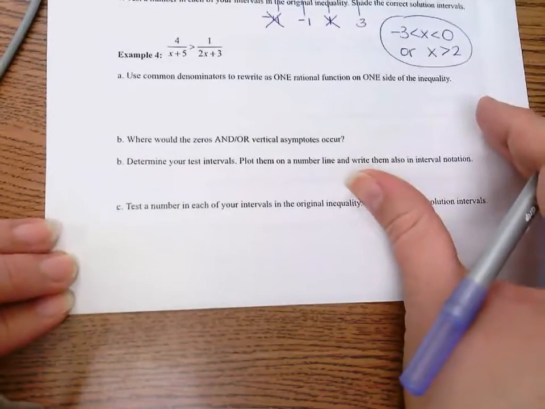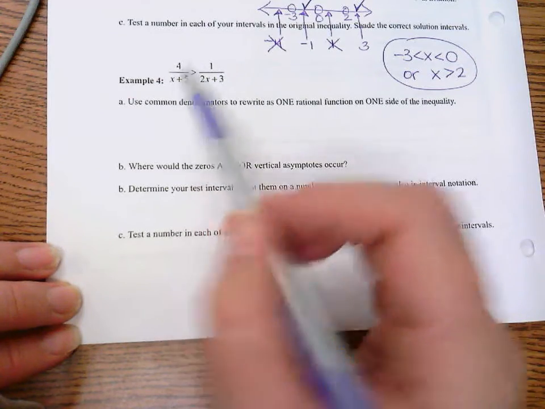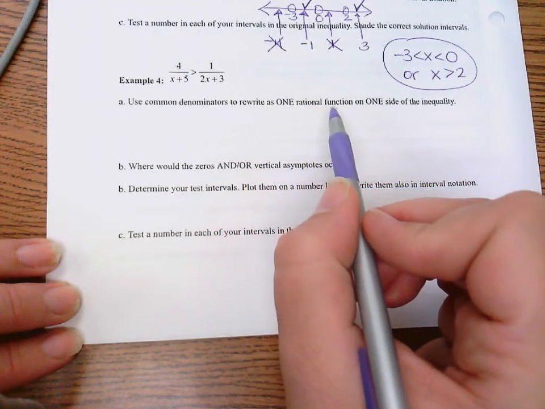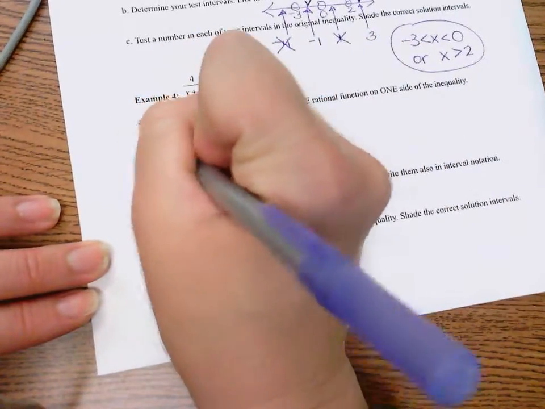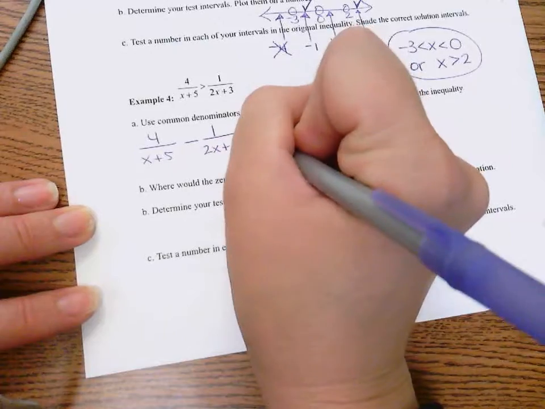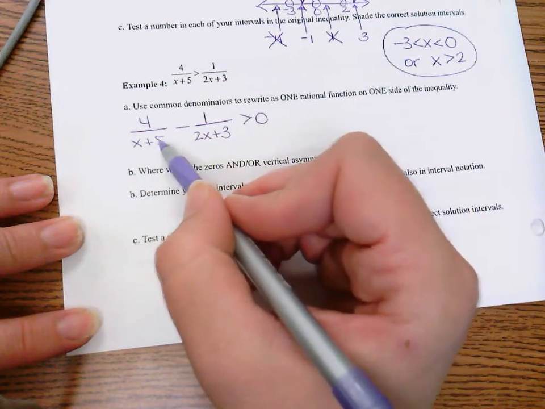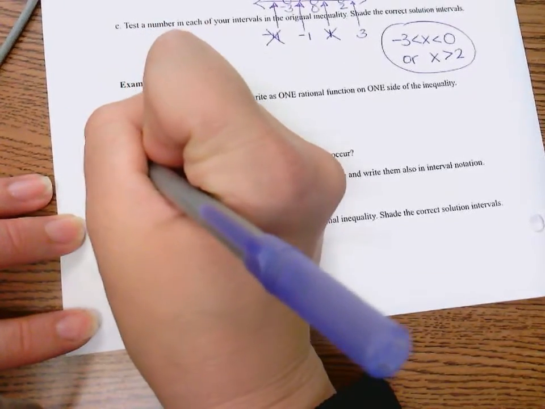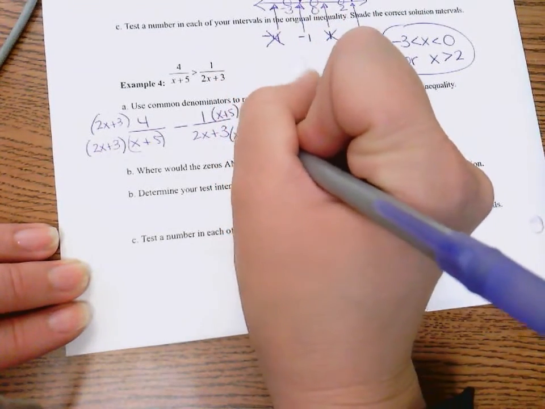All right, so example 4. I cannot evaluate this rational inequality until I have 0 on one side of the inequality. So first I'm going to use common denominators to rewrite this as one rational function. So I'm actually going to subtract this fraction to the other side. So 4 over x plus 5 minus 1 over 2x plus 3 is greater than 0. My common denominator is going to be both of these factors, x plus 5 times 2x plus 3. So I'm going to multiply by 2x plus 3 in the numerator and denominator, and I'm going to multiply by x plus 5 in the numerator and the denominator.